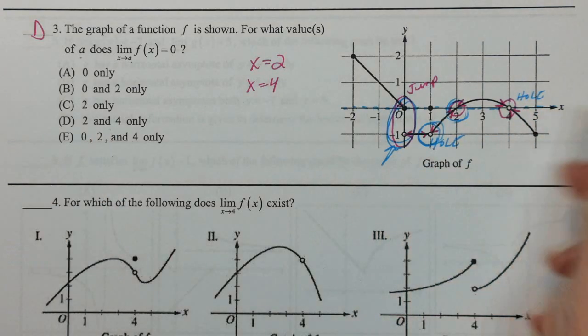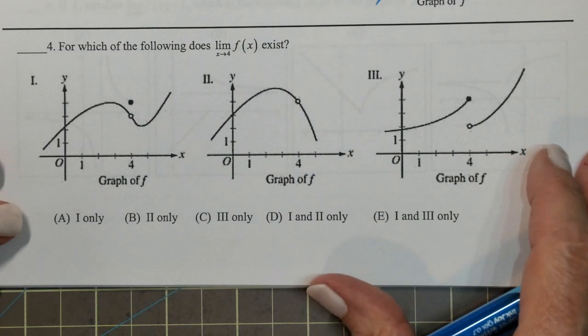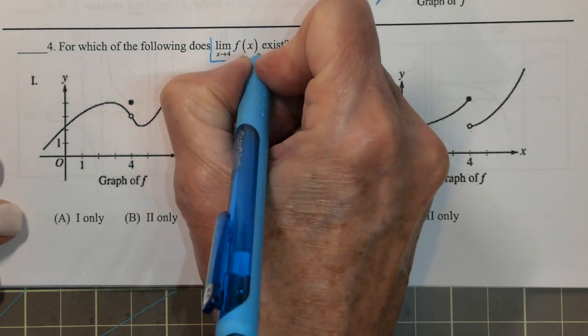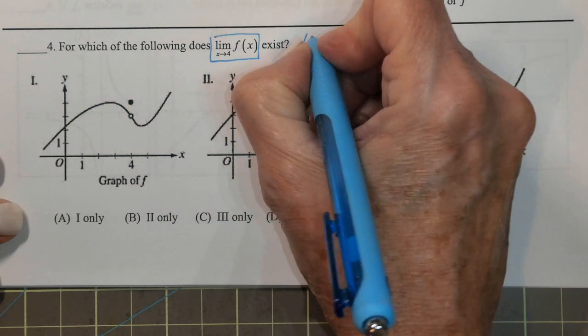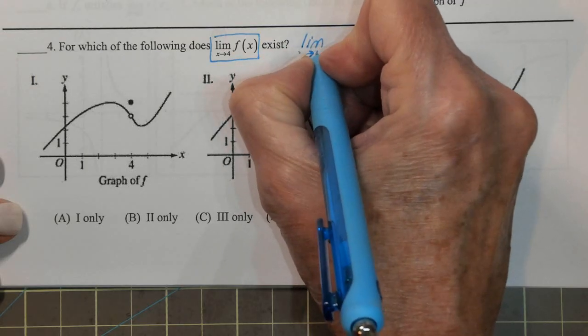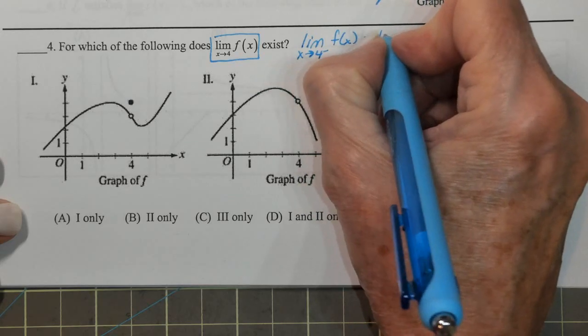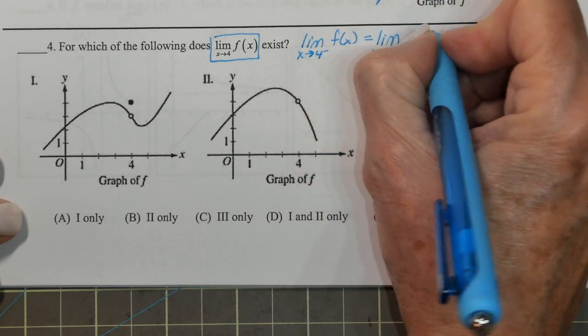Okay? Alright, number 4. For which of the following does the limit as x approaches 4 exist? That means that the limit as x approaches 4 from the left of the function is equal to the limit as x approaches 4 from the right of the function.